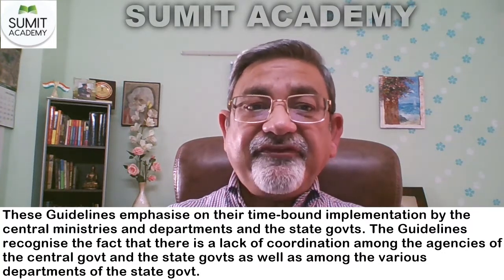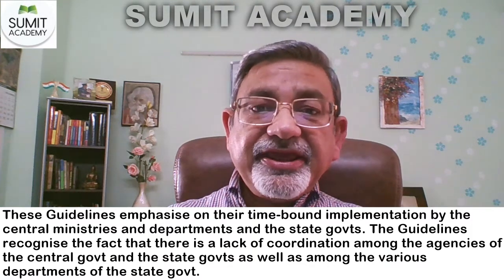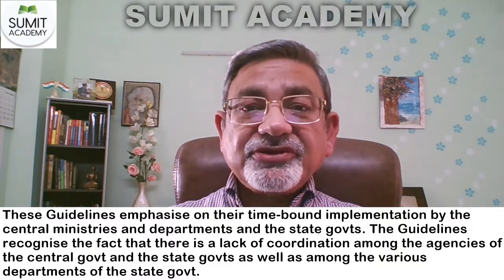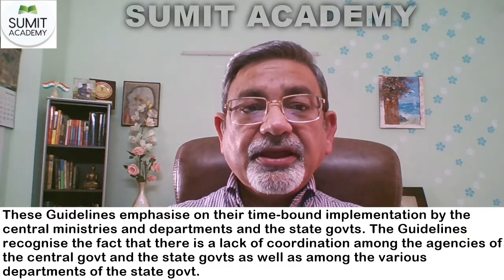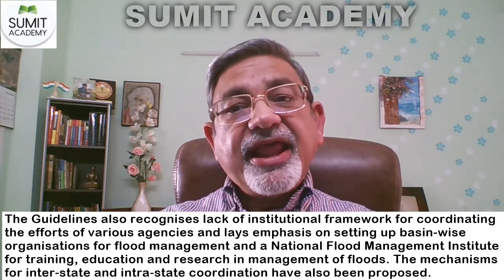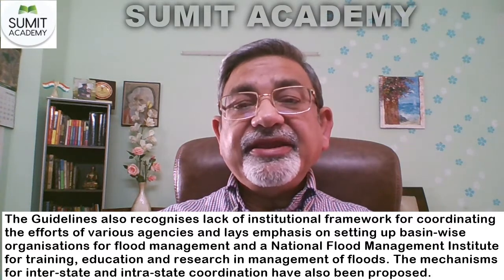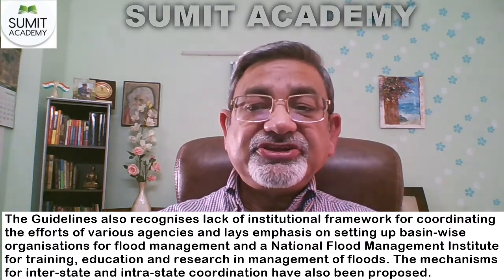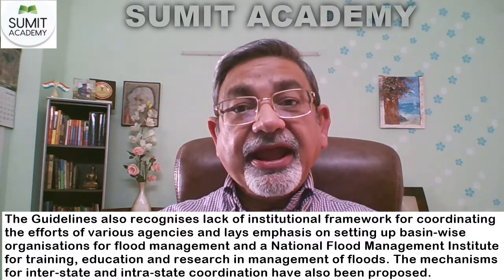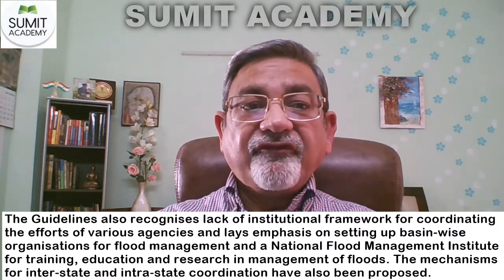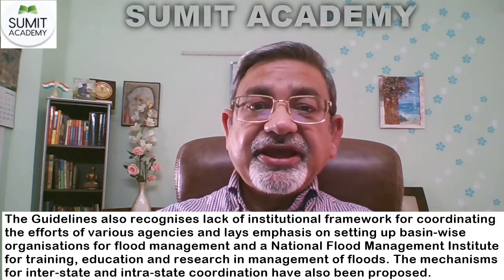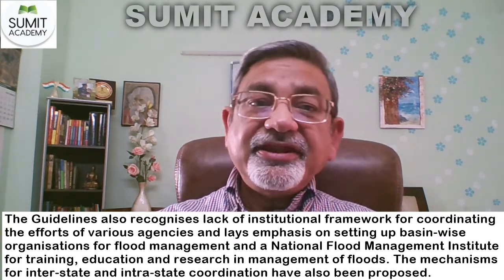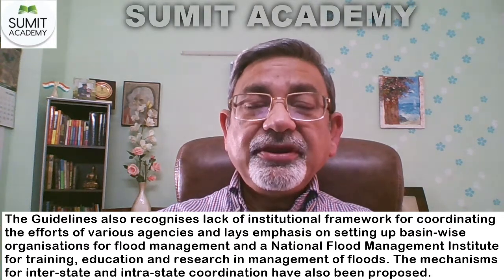The guidelines recognize the fact that there is a lack of coordination among the agencies of the central government and the state governments, as well as among the various departments of the state governments. The guidelines also recognize lack of institutional framework for coordinating the efforts of various agencies and lays emphasis on setting up basin-wise organizations for flood management and a National Flood Management Institute for training, education, and research in management of floods. The mechanisms for interstate and intrastate coordination have also been proposed.